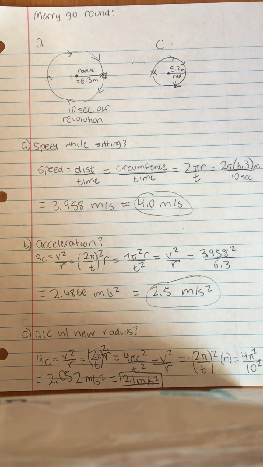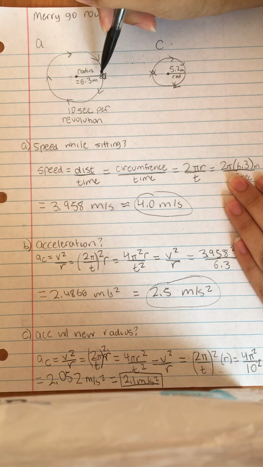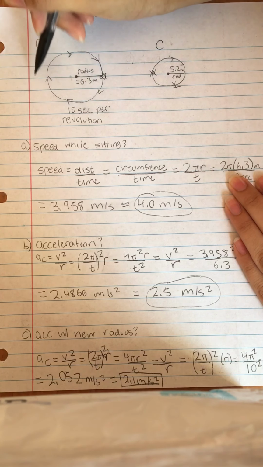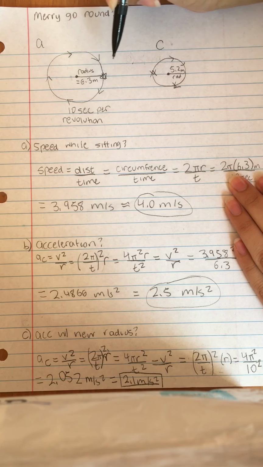So this is the completed work for the merry-go-round problem. So what's happening is, a child is sitting on a fiberglass goose mounted about 6.3 meters from the center of the merry-go-round, and it's rotating once every 10 seconds. So this entire thing takes about 10 seconds.